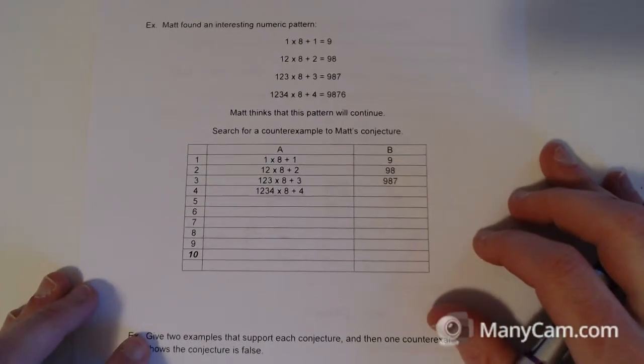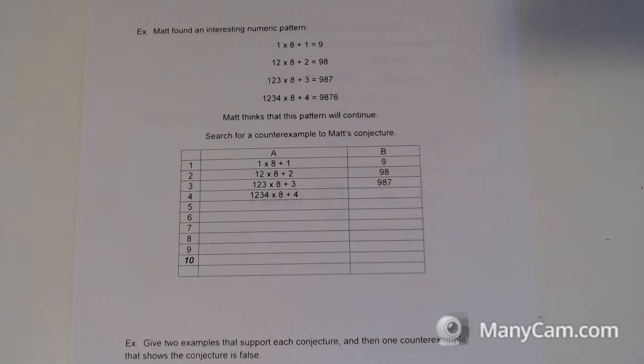Okay. Matt found an interesting number pattern. 1 times 8 plus 1 equals 9. 12 times 8 plus 2 equals 98. 123 times 8 plus 3 is 987. 1, 2, 3, 4 times 8 plus 4 is 9876. Interesting. Is this relationship going to hold? Let's try out a couple.